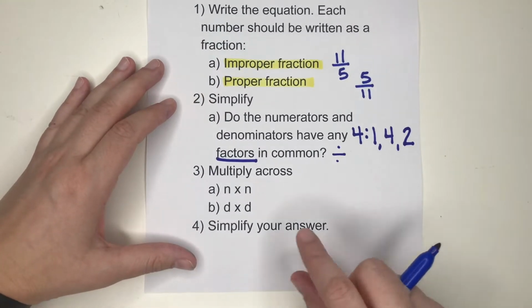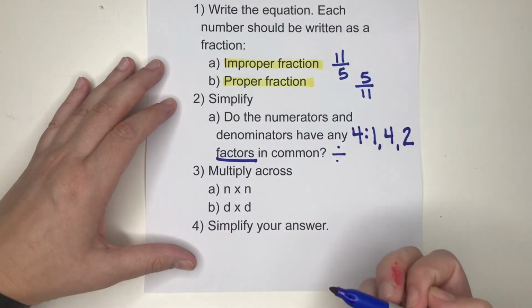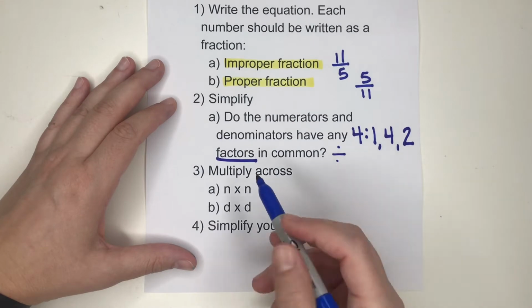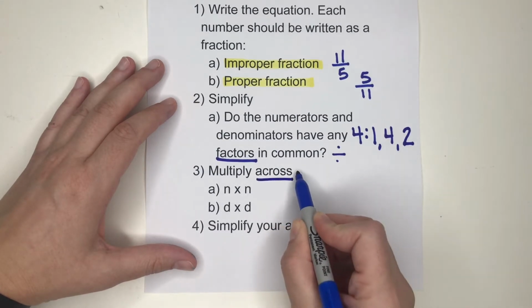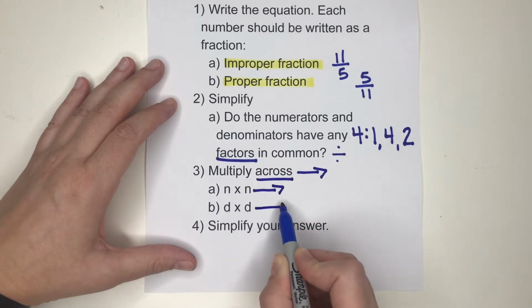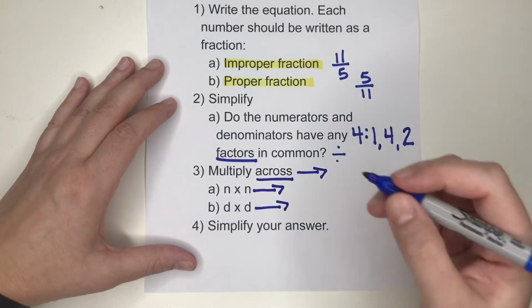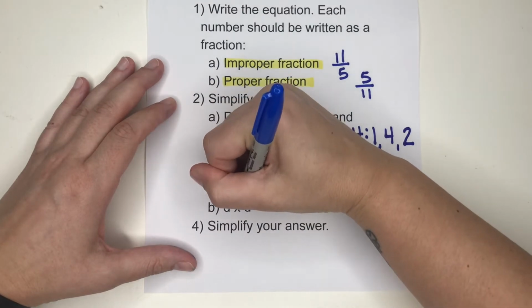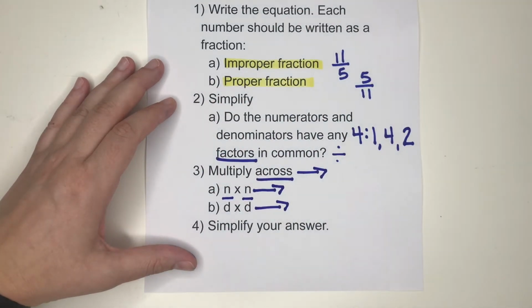Step number 3: once you're done with 1 and 2, you now have your simplified fractions. You may multiply across. You multiply numerator times numerator and denominator times denominator. So you're multiplying across the top and across the bottom.